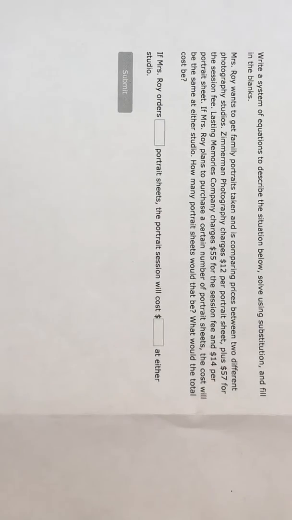We are here working on problems from IXL section U.9, which seems to be giving some people a little bit of trouble. So I'm going to work through a couple different examples.